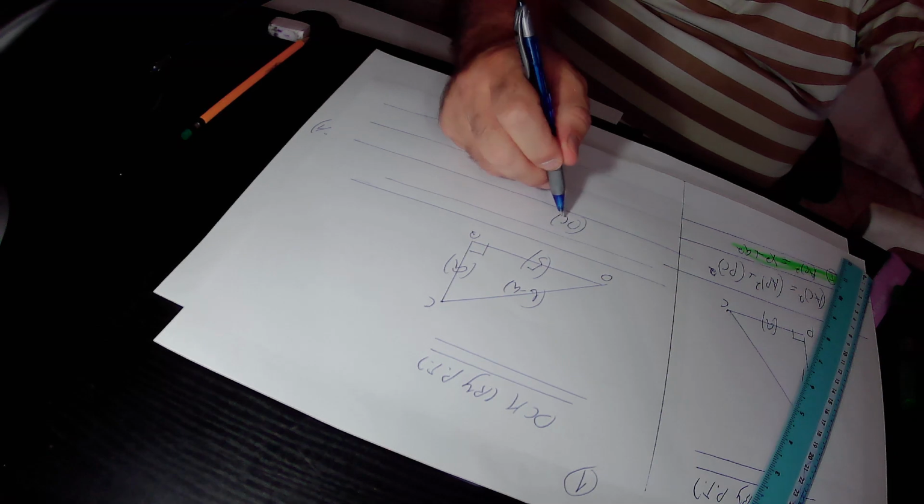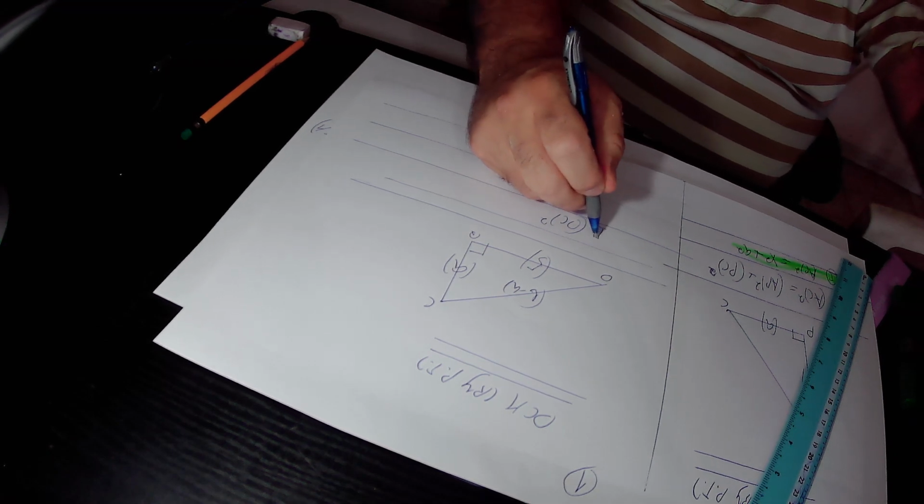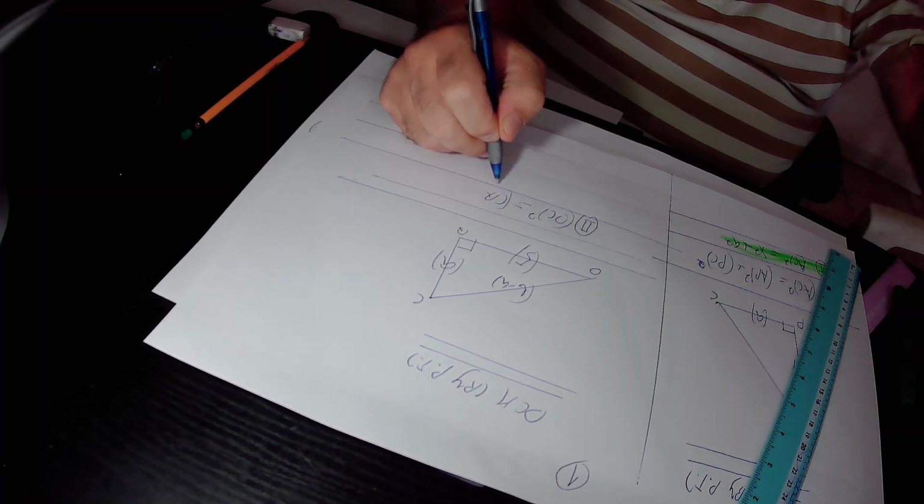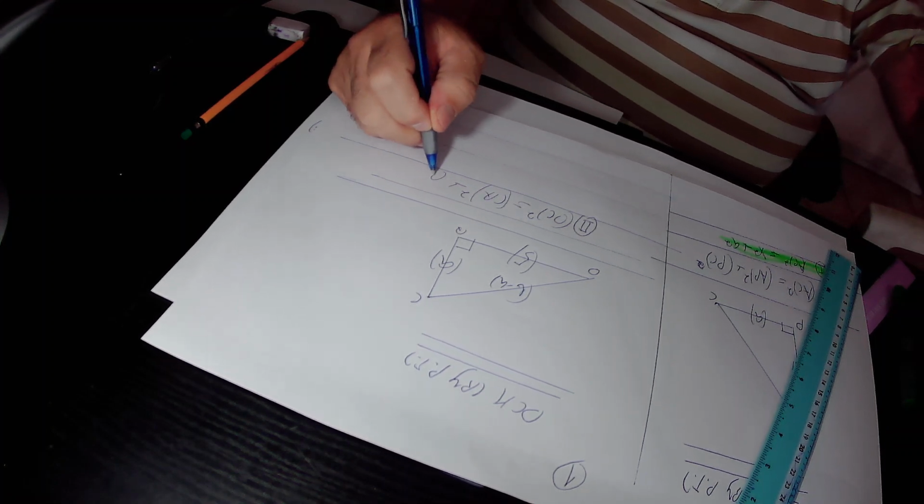OC squared equals CQ squared plus OQ squared.